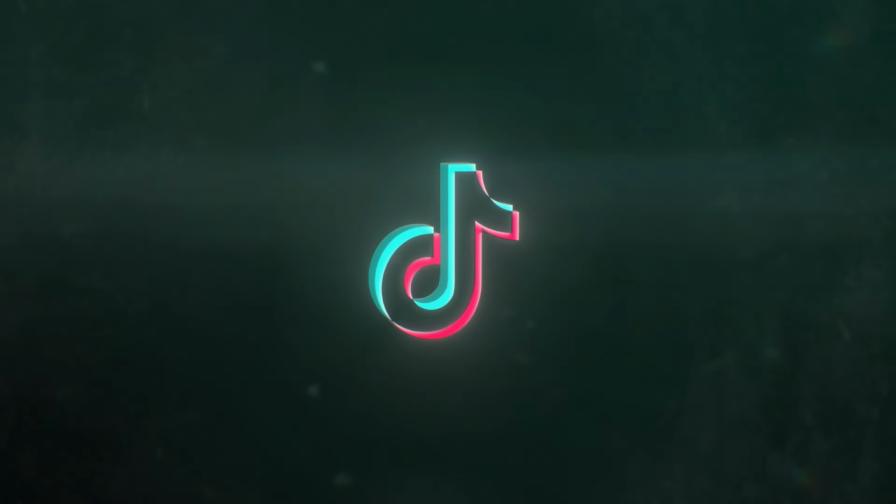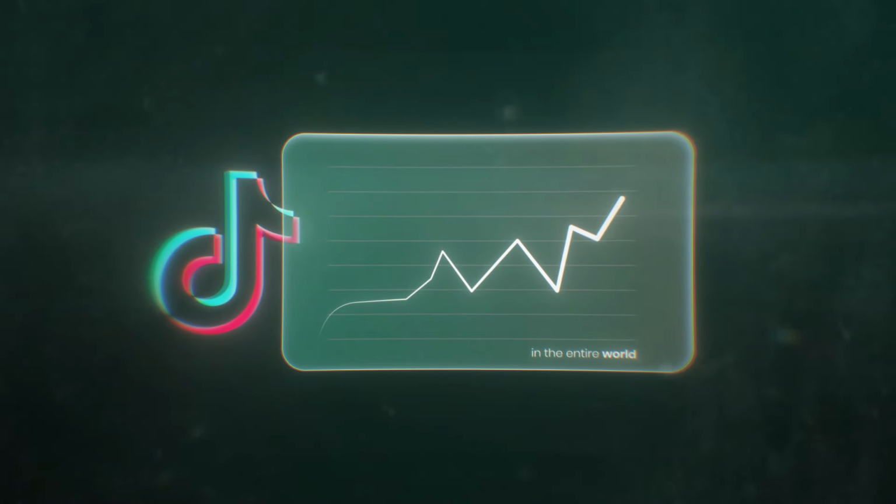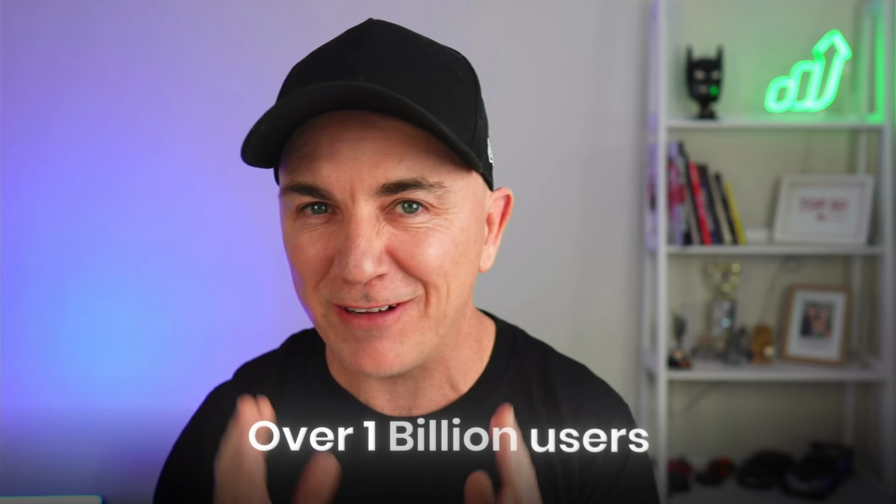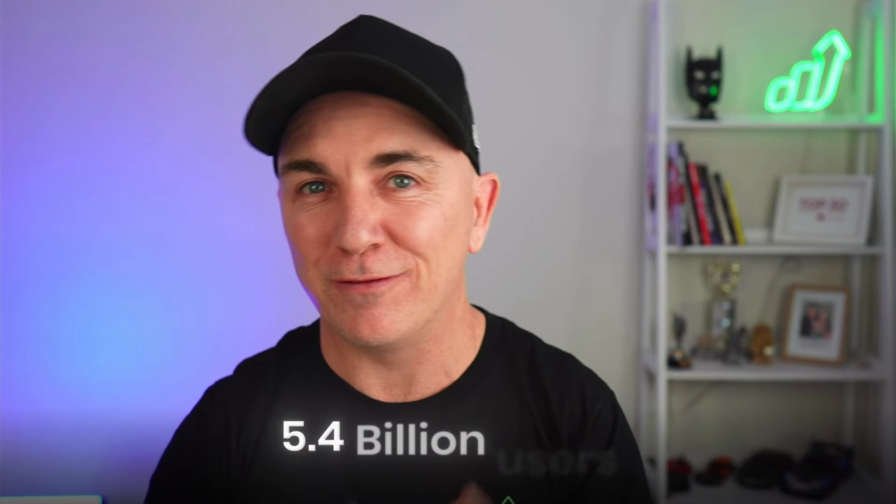TikTok is one of the fastest growing apps in the entire world. It has over 1 billion users, and every month it has 3.96 billion active sessions, right? That is absolutely crazy to think about those sort of numbers. In fact, there's only 5.4 billion users of the internet worldwide, which means that just under 20% of them use TikTok. That is absolutely crazy numbers.